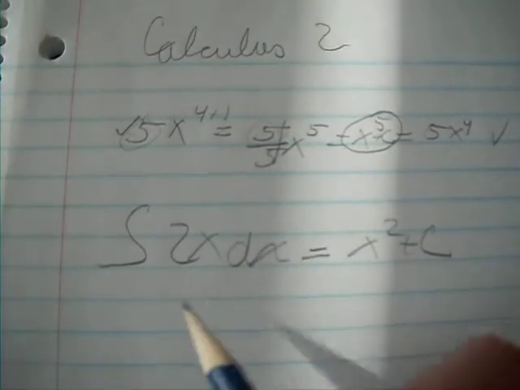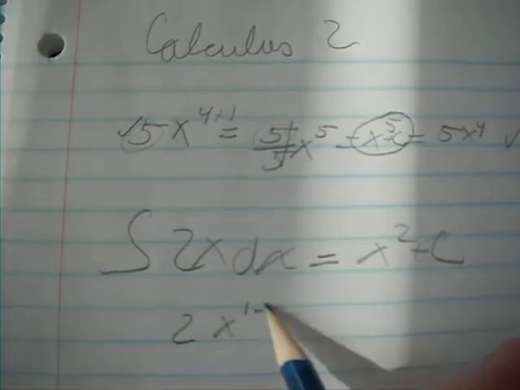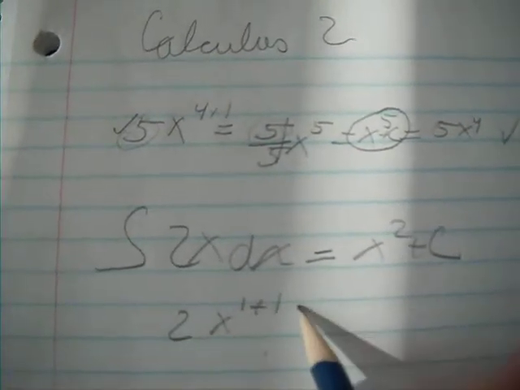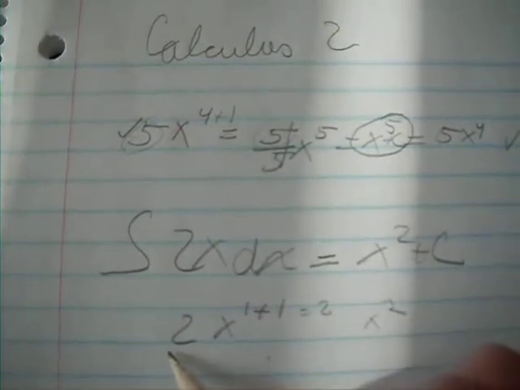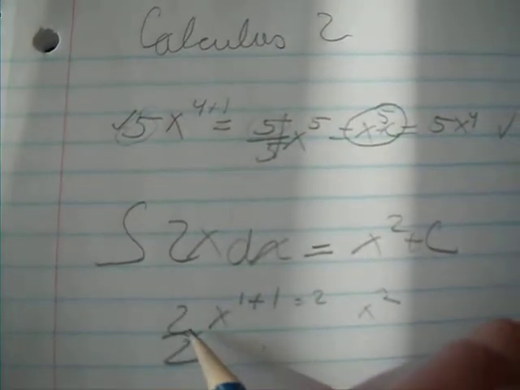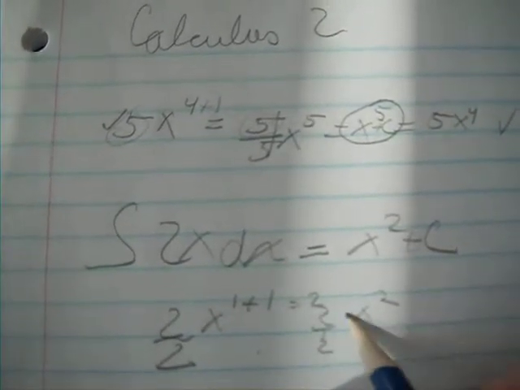Now how did I do that? You got x to the 1 with a 2 there. You add the 1, you take that number, which is 2, so you got x squared, and then you take that 2 and put it under the number in front. So it'd be 2 over 2, which is just 1, so you got 1 there.